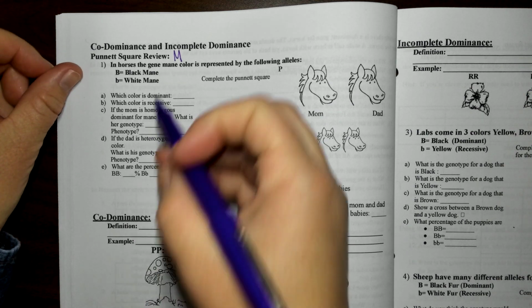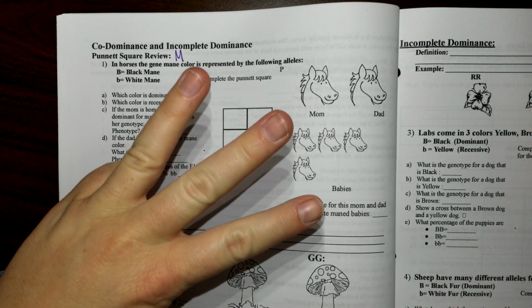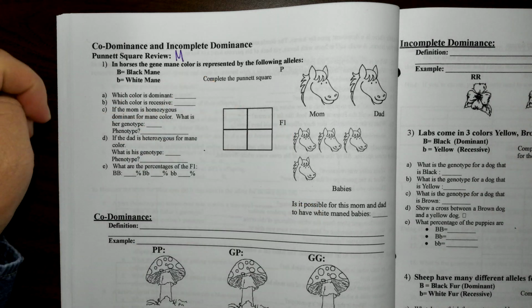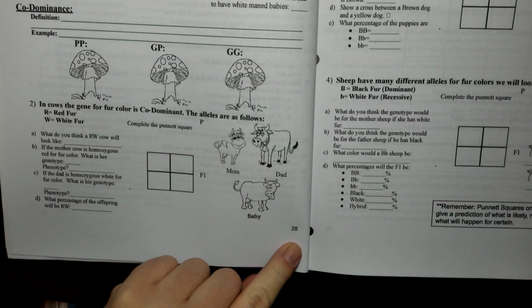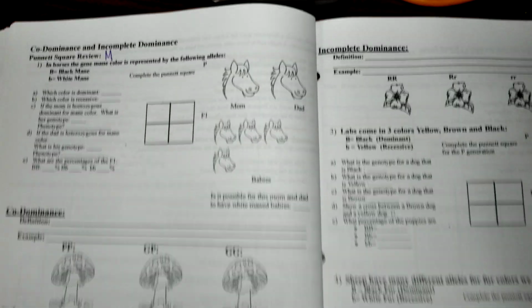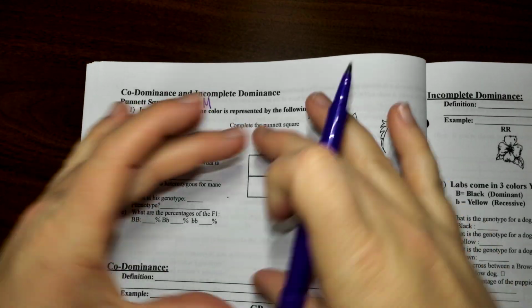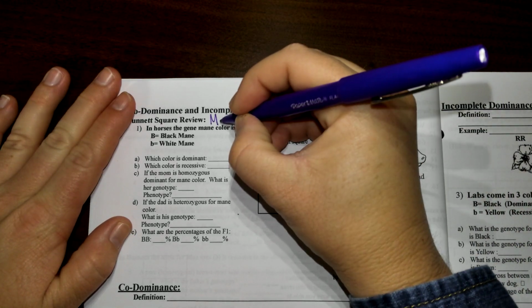We are going to be talking about the three different main types of dominance that we're going to be looking at during this unit. The first one, if you guys turn please to page 28, okay? So we are on page 28. We're going to be looking at the regular dominance we've been talking about.